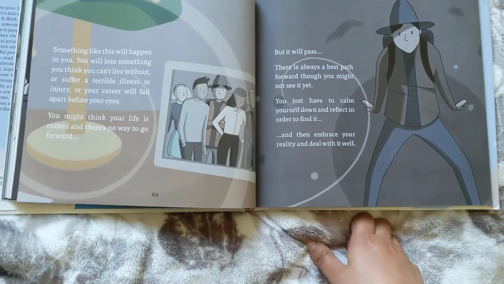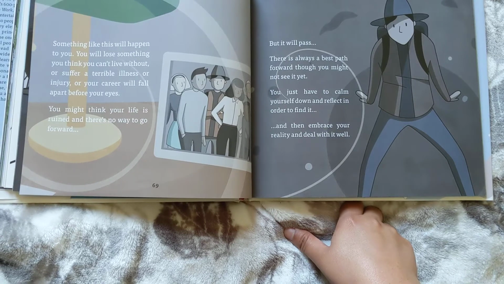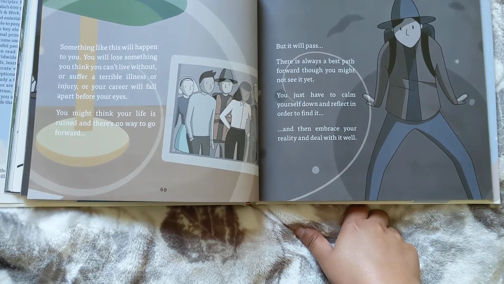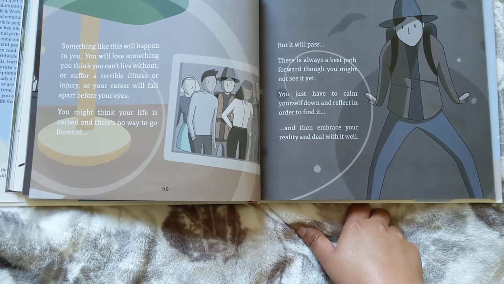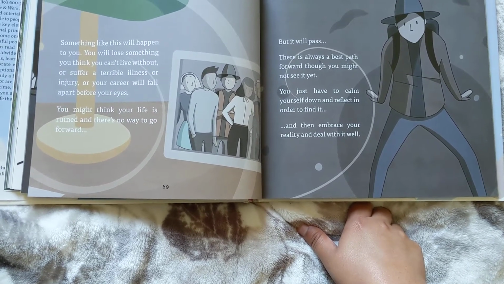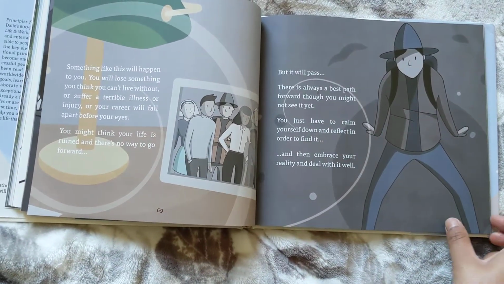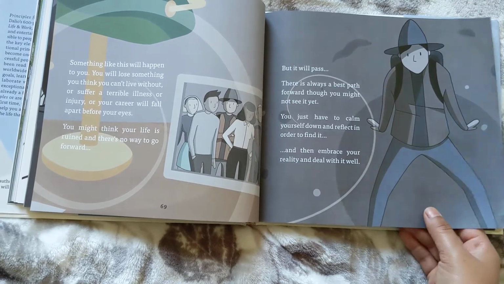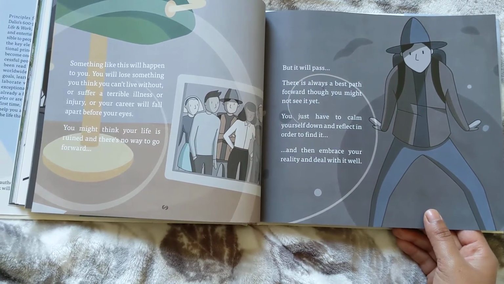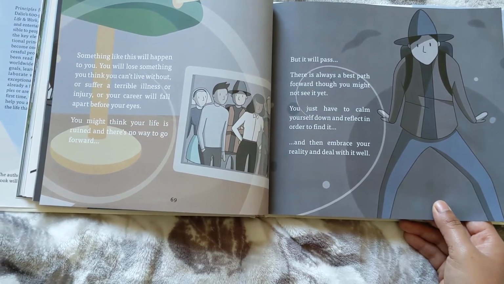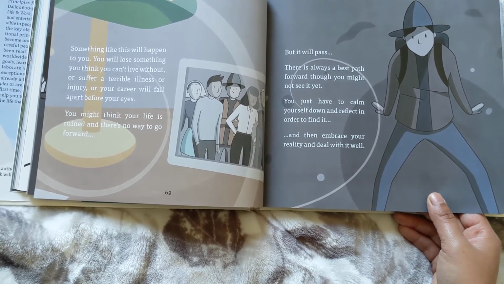Something like this will happen to you. You will lose something you think you can't live without, or suffer a terrible illness or injury, or your career can fall apart. Whatever it is, you might think your life is ruined and there's no way to go forward, but it will all pass. There is always a best path forward, though you might not see it yet. You just have to calm yourself down and reflect in order to find it, and then embrace your reality and deal with it well.